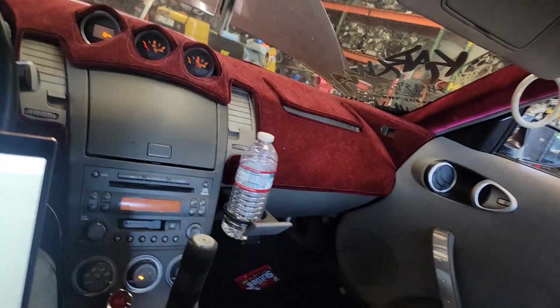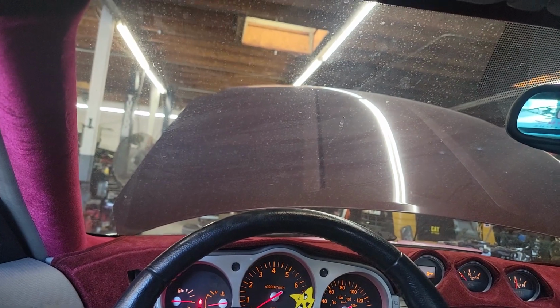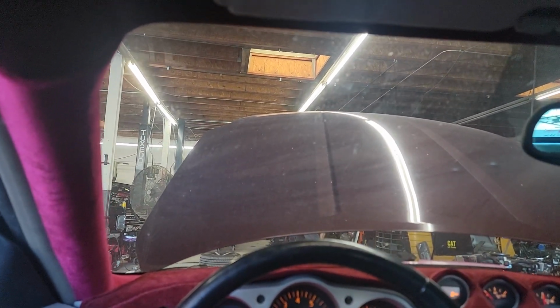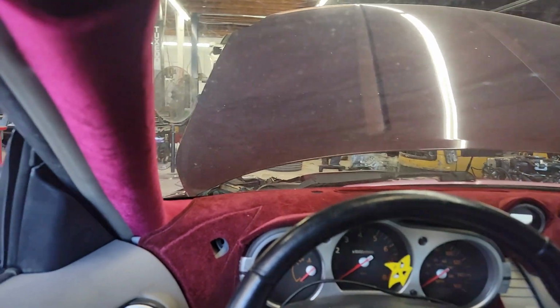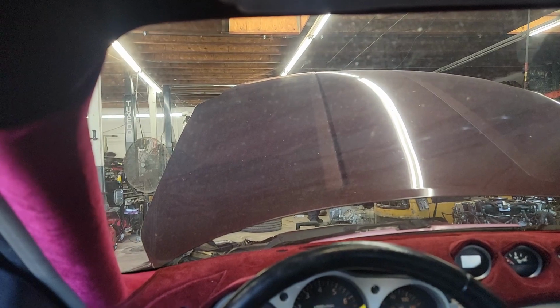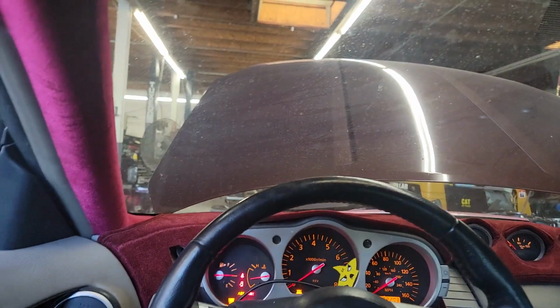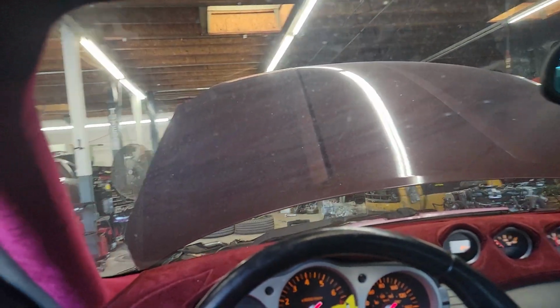What's up, guys? I have this 2003 350Z. It is a 6-speed. It has a 3-inch, so not 3.5-inch, 3-inch cold air intake. It is on stock injectors, so it is on 91 octane. Has a single exit exhaust, and it has a 1/2-inch plenum spacer.